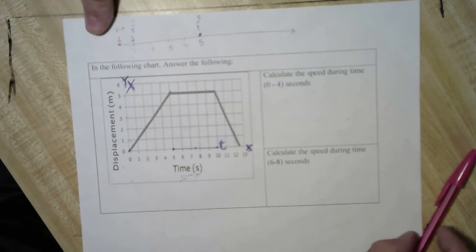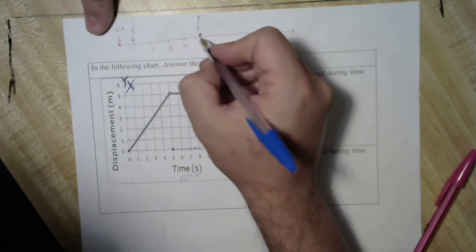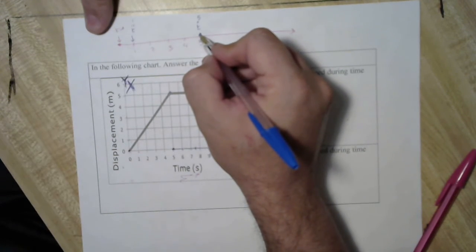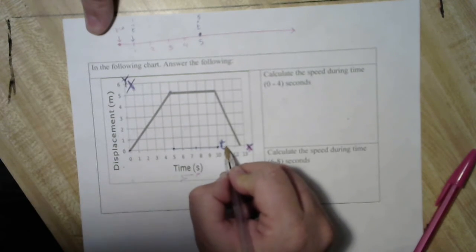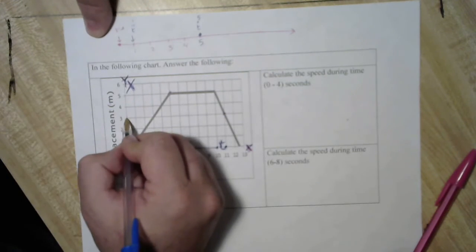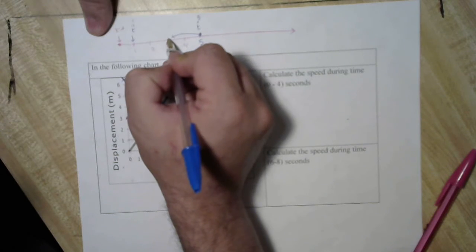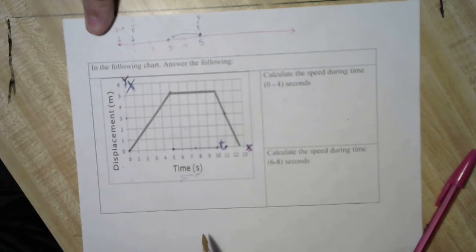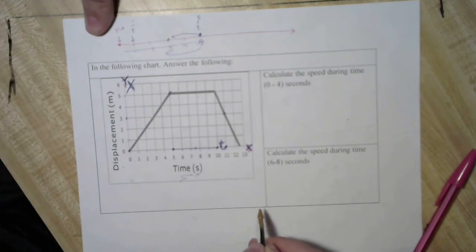Okay, now at t equal 10 seconds, we know that we are at x equal 5. At t equal 11, we are at x equal 3. We come backward to x equal 3. So we go and then come back.